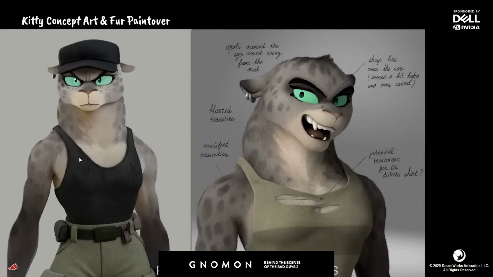On the left, you can see her concept art. You see how she has these spots that have very specific brushstrokey rake marks in them, and the edges are also broken up in a brushstrokey style. And on this side, the fur grooming and surfacing was done by our senior character artist, Carson McKay.